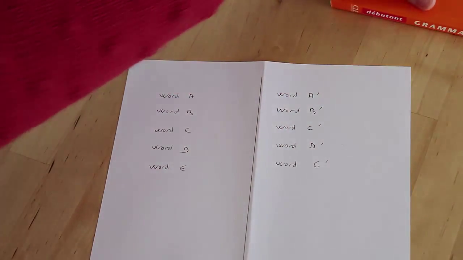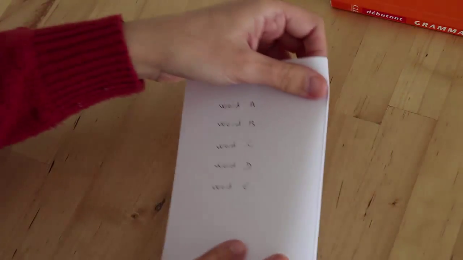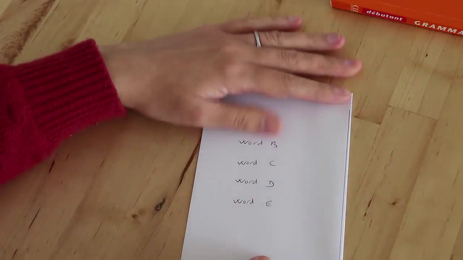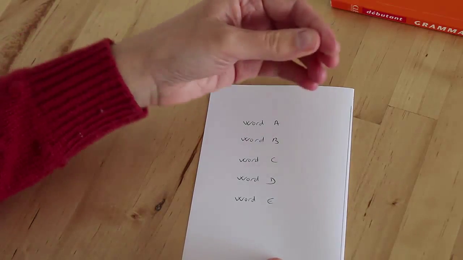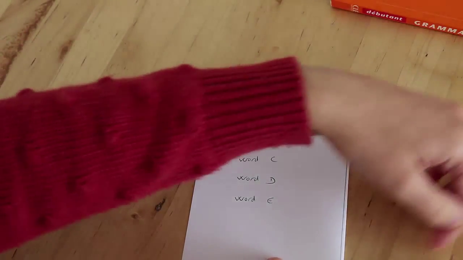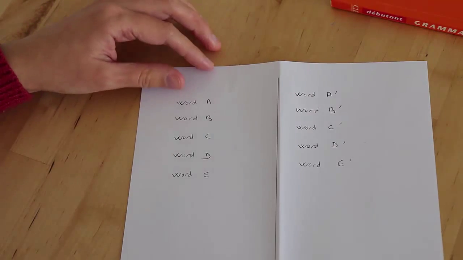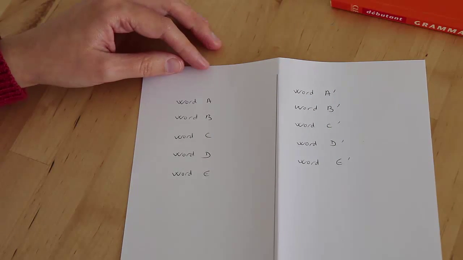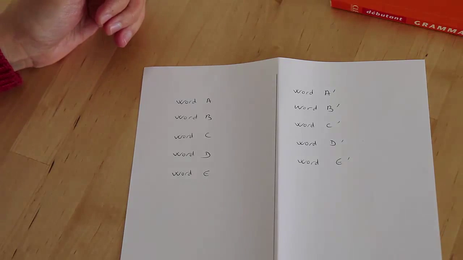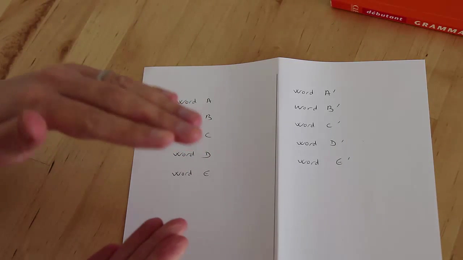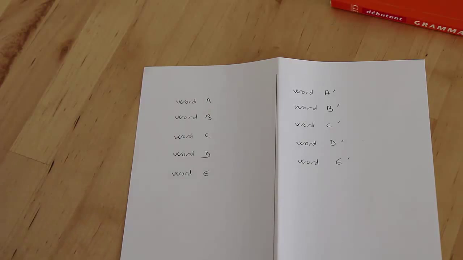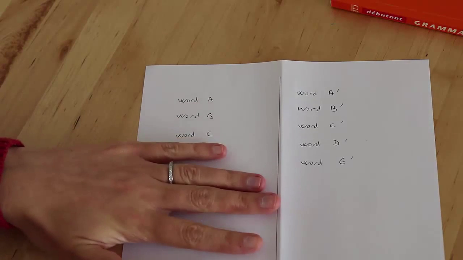Another way is to hide one of the 2 columns by folding the paper, and you can even try to write the answers on another sheet of paper that you place behind. You can use both sides of the sheets, so I think it saves more paper than if you were making flashcards. You can buy sets of blank flashcards in office furniture stores, but I think this is a very good way.